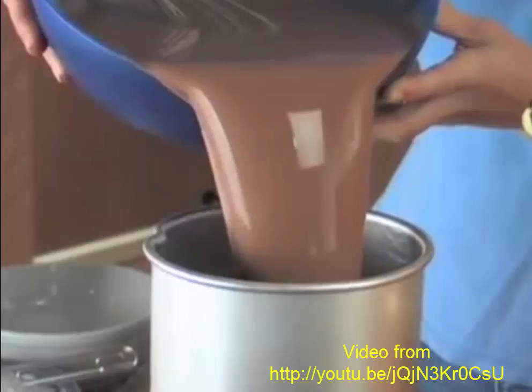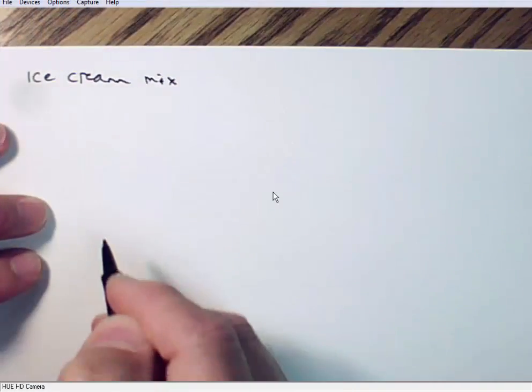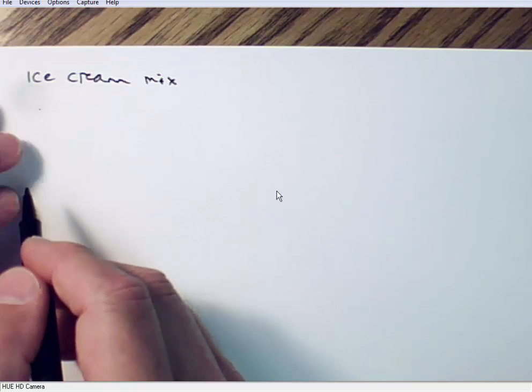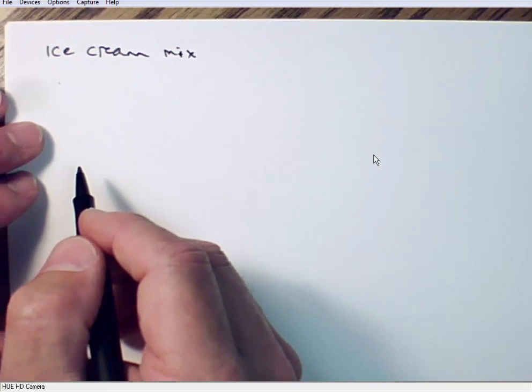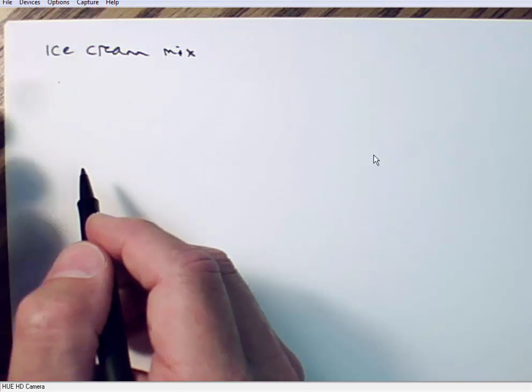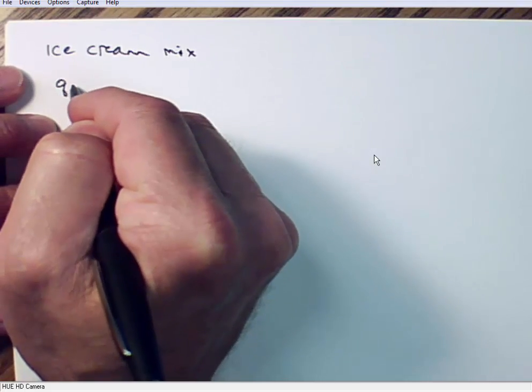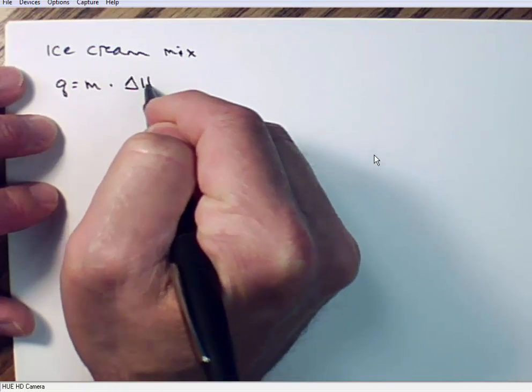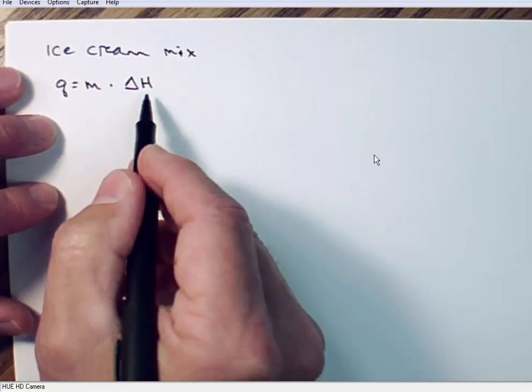For the ice cream mix, what we're trying to do is simply freeze that. So if you're trying to just freeze something, you're not trying to change the temperature of something that's already in a solid, liquid, or gas phase. You're using the equation Q equals mass times change in enthalpy. In this case, that's heat of fusion.